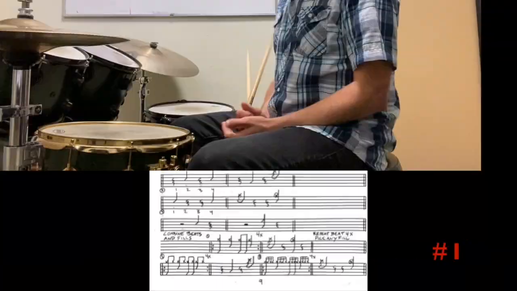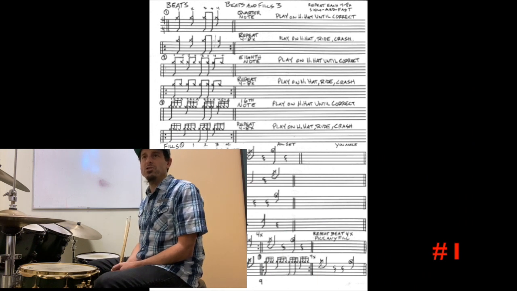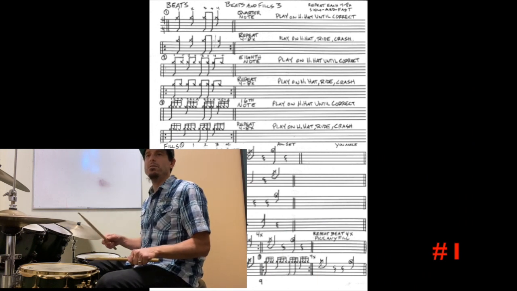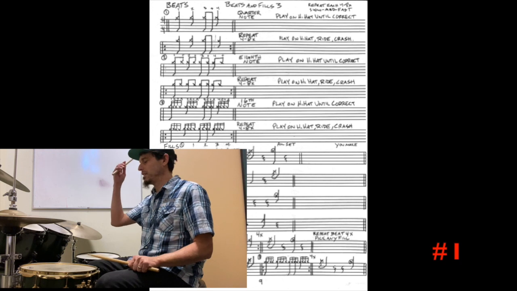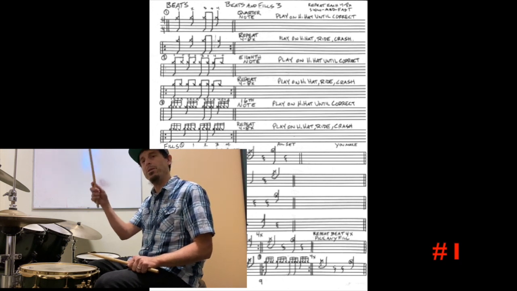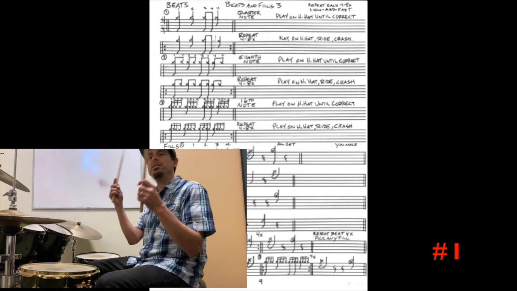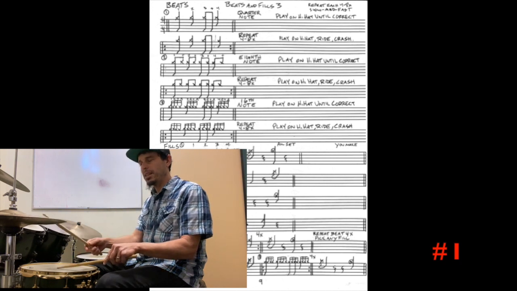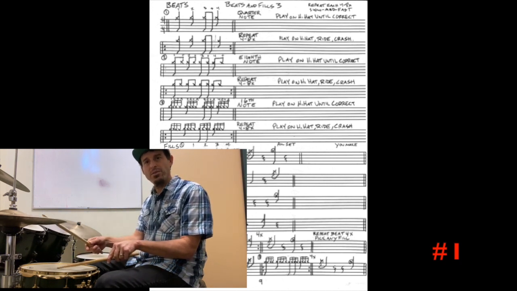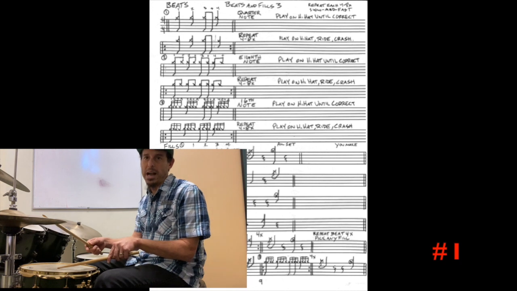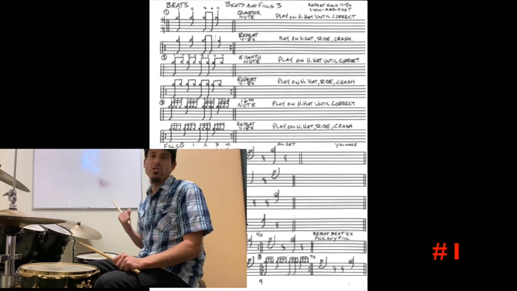Okay, now we're going to start off with number 1. This is the quarter note version of this beat. So on beat 1, we're going to keep it real basic. It's just going to be bass drum and hi-hat for beat 1, and then snare and hi-hat for beat 2. Again, we'll always have our snare on 2 and 4 for all these beats, and that's our back beat, so we want to keep that real strong and steady.